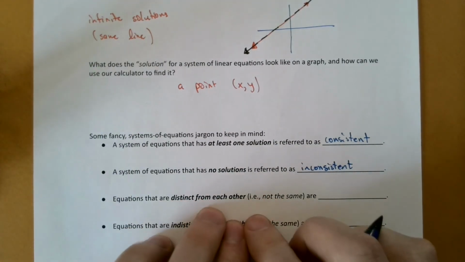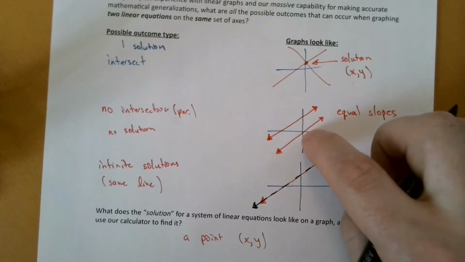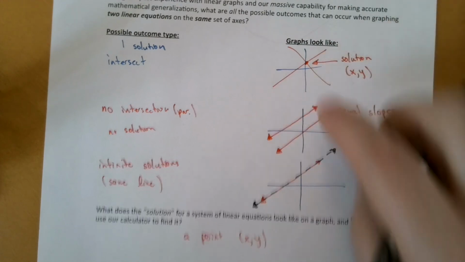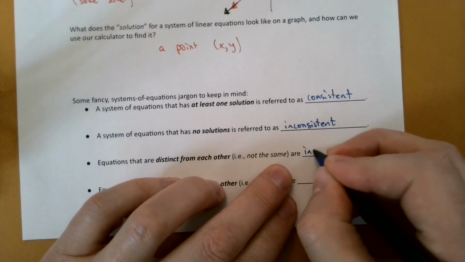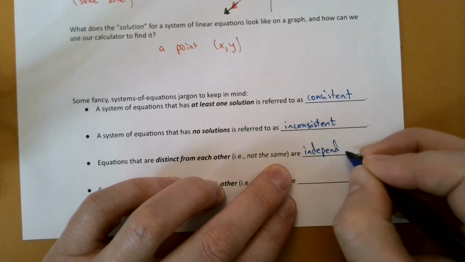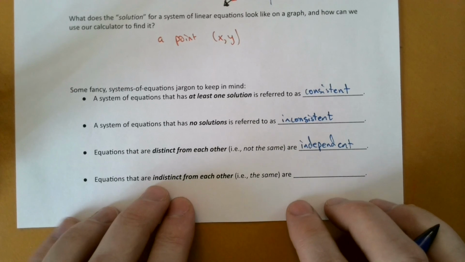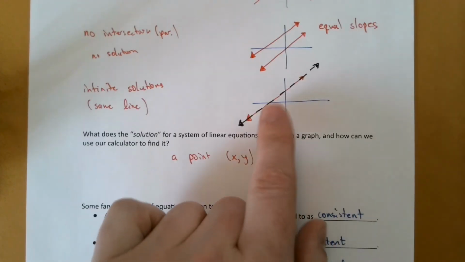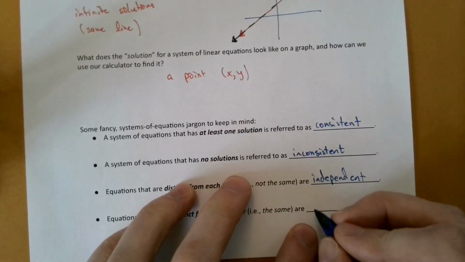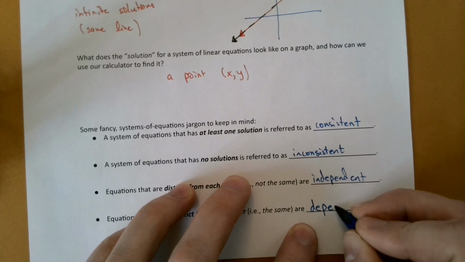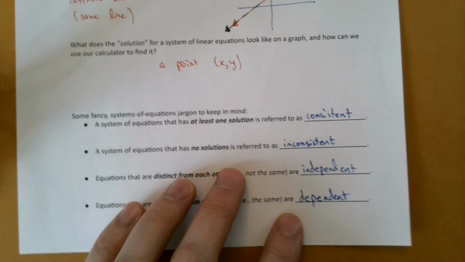And finally, equations that are distinct from each other. So two distinct equations, they're called independent. And equations that are indistinct from each other, meaning if you graph them, they're the same, it's impossible to tell the difference. Those are called dependent. All right, so there's the vocabulary.